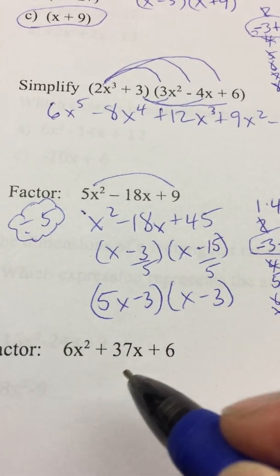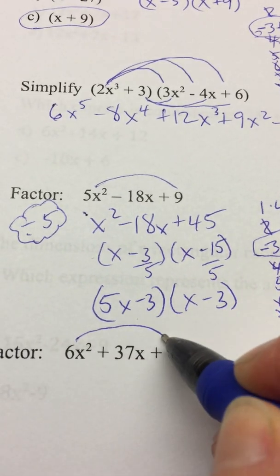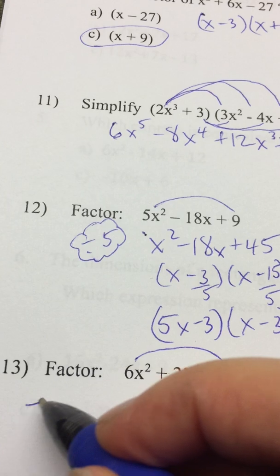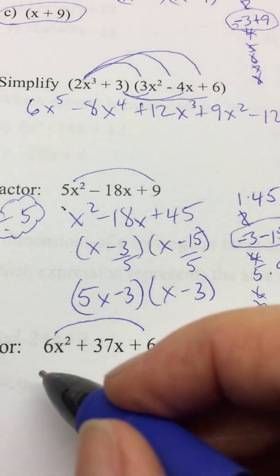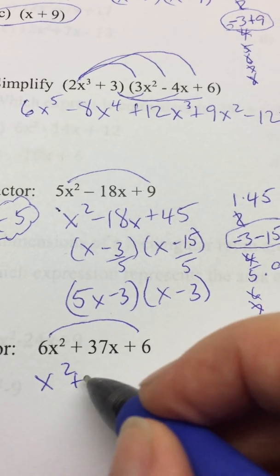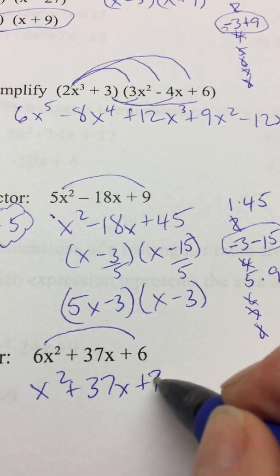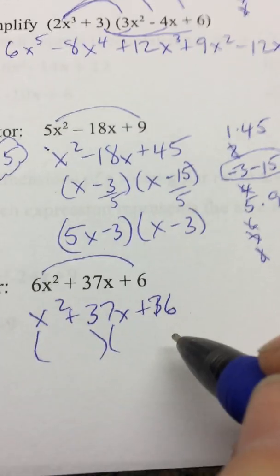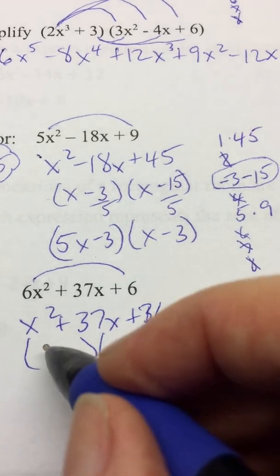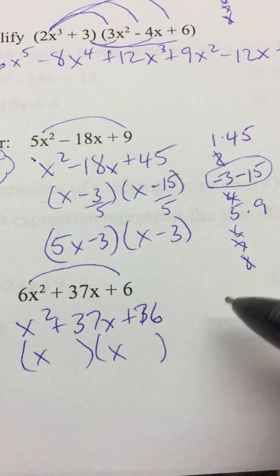So I want to factor this into a binomial times a binomial, but I cannot do it with a 6 here. So move it to the end with our slide and divide, which means at the end, I'm going to divide by 6. All right, made myself a note so I don't forget. Rewrite this, x squared plus 37x, and 6 times 6 is positive 36. There we go. So this is going to factor into a binomial times a binomial. It's going to have an x and an x at the beginning, and then I make a list of factors because these two multiply to give me a 36.